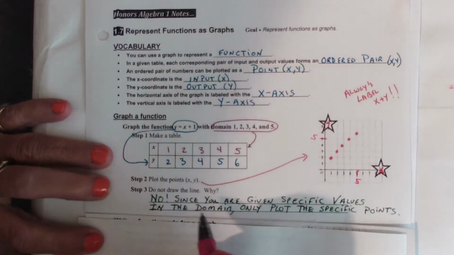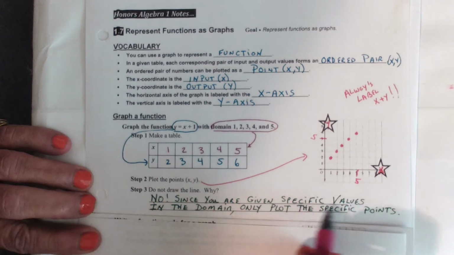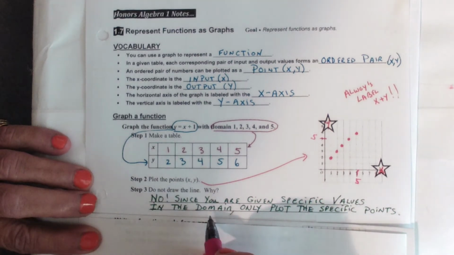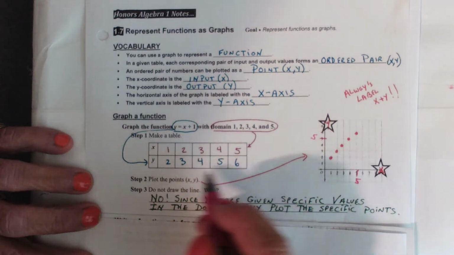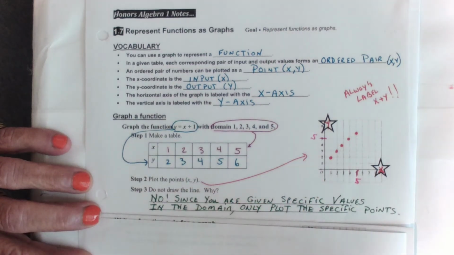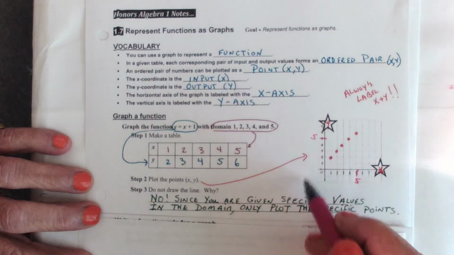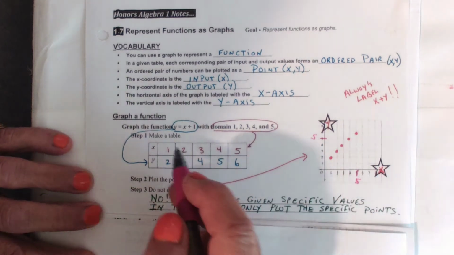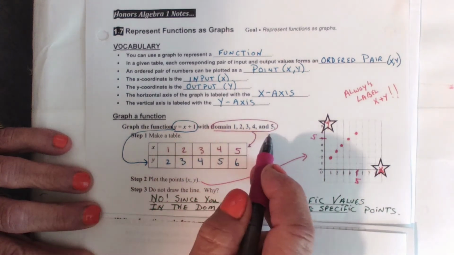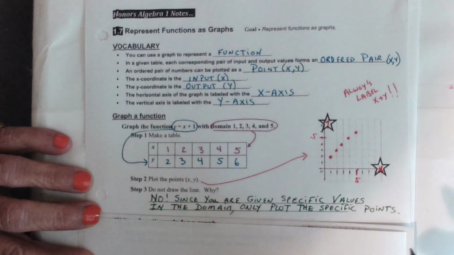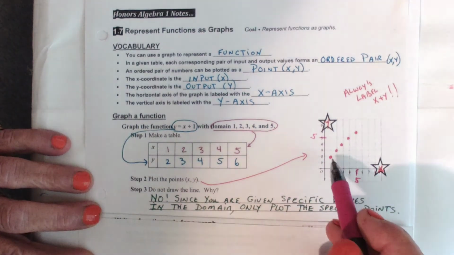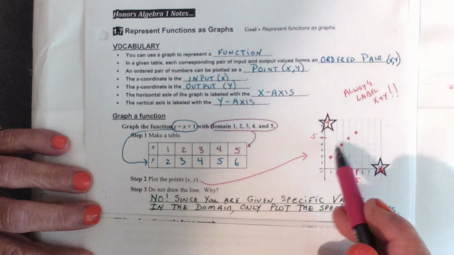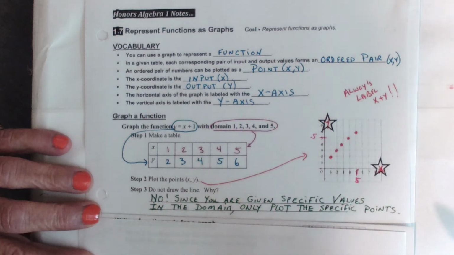Since we are given those specific values in the domain, we should only plot these specific points. Now, if you draw the line, I'm not going to mark it off. I just wanted you to be aware that we were given exact numbers, we have exact points, and when you get to Algebra 2, you wouldn't draw the line, but here most of us are going to draw the line. All right.